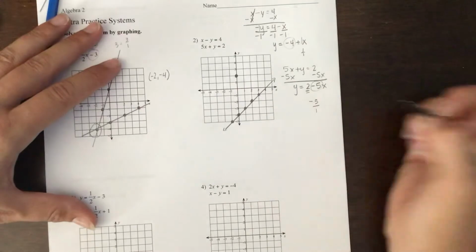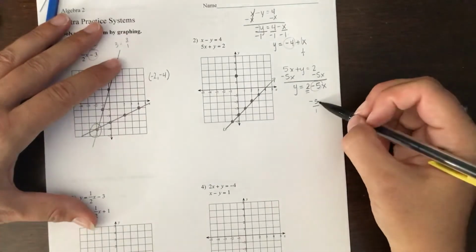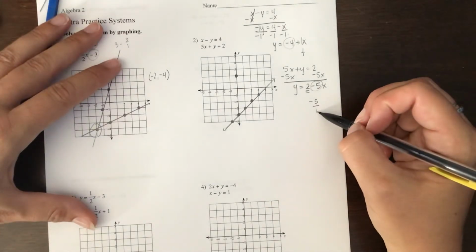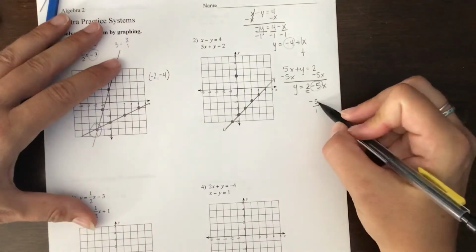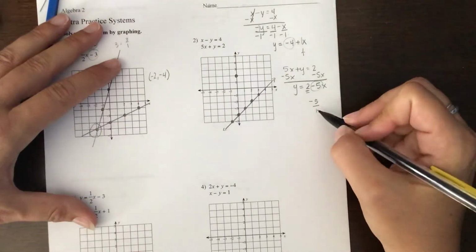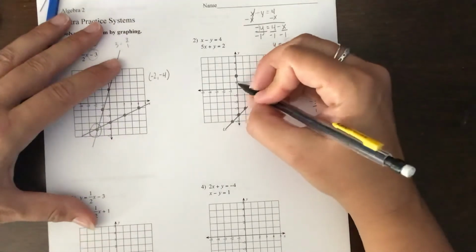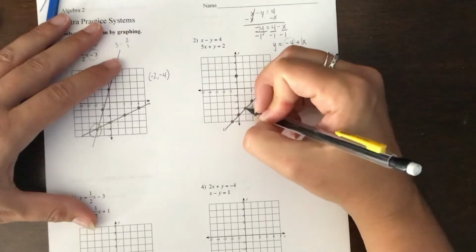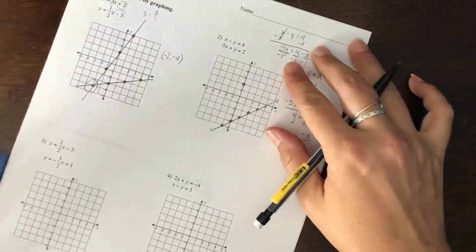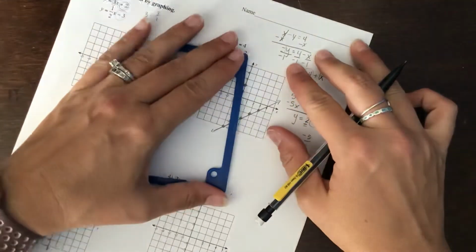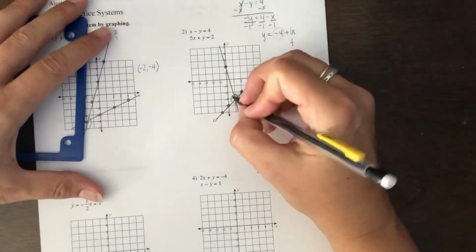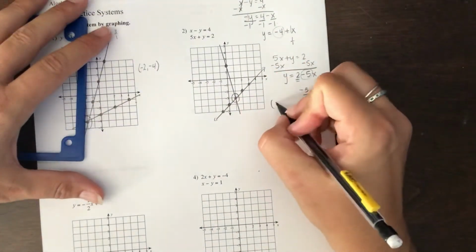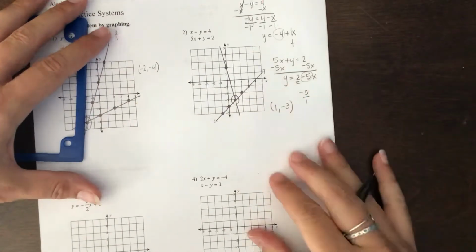Remember that that's negative 5 over 1. So this is down 5 to the right 1. Because this one's negative and this one's positive. Remember that the negative has to attach to either the top or the bottom, but not both. So down 5, 1, 2, 3, 4, 5, to the right 1. So you already can tell where they're going to intersect. Makes it pretty easy. So they intersect right here, which is coordinate point 1, negative 3.